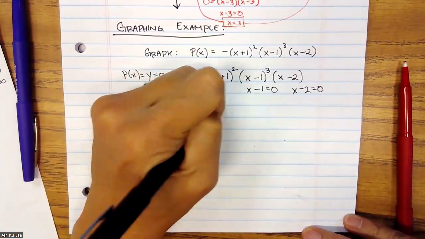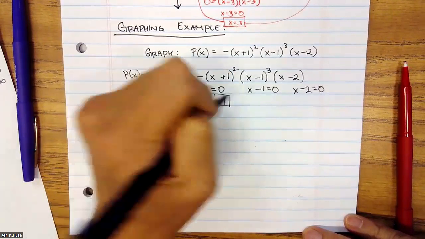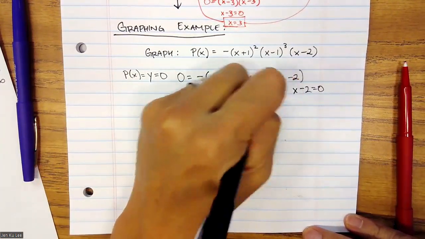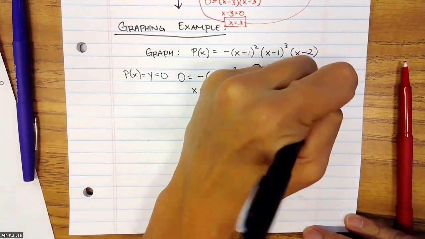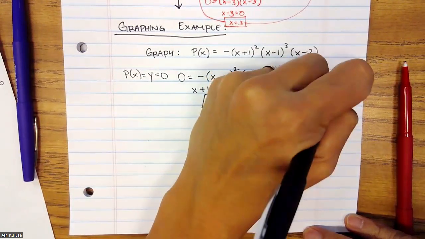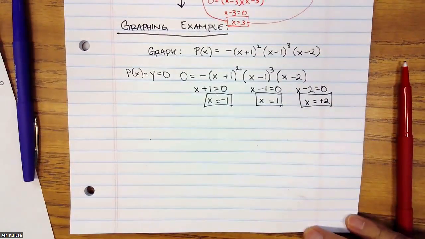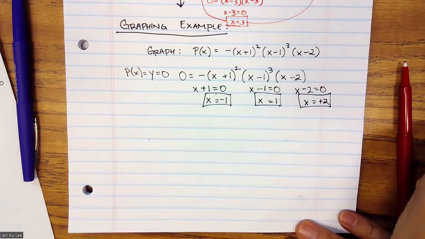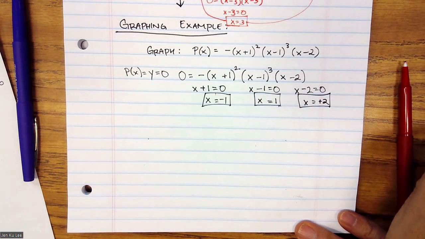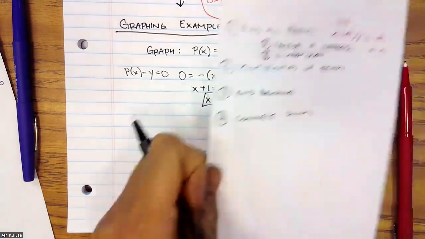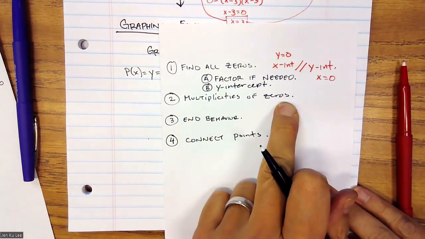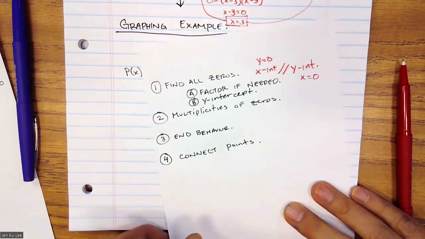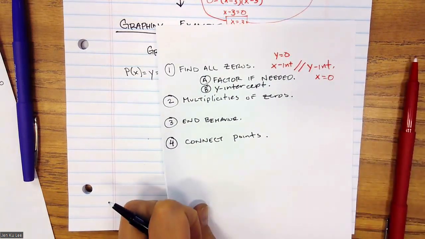Then just solve for x. Okay, x is equal to negative 1 here. x is equal to positive 1 here. And then x is equal to positive 2 here, right? If you just solve for x, I mean. And then the second step is to find the multiplicities of the zeros, or before you do the y-intercept, okay?